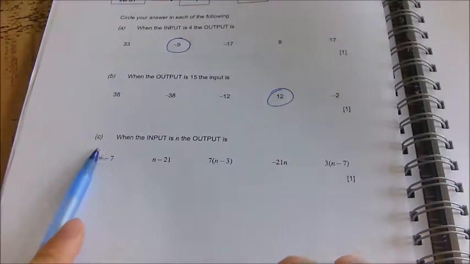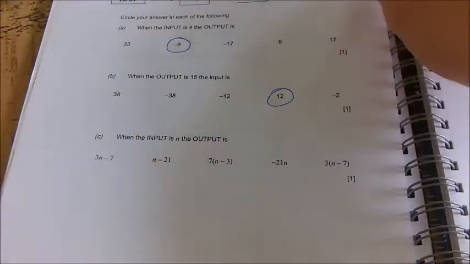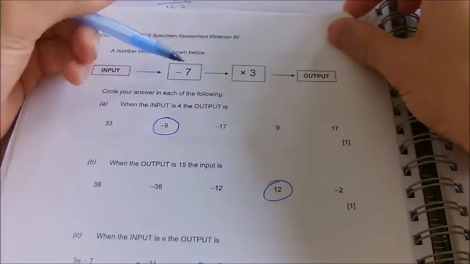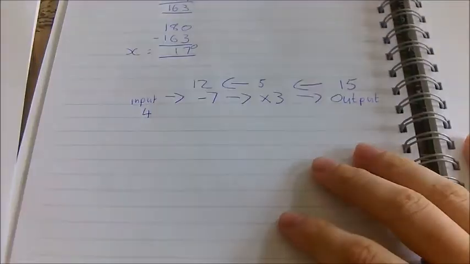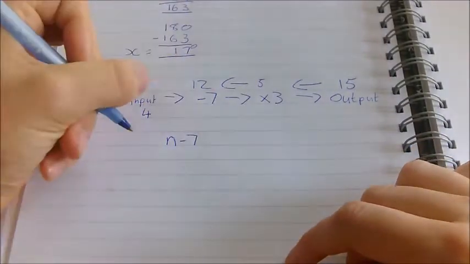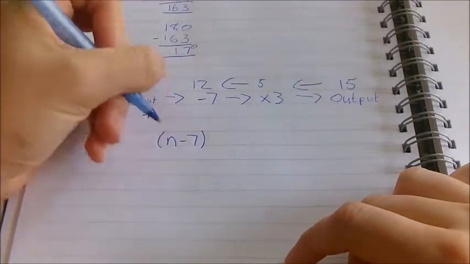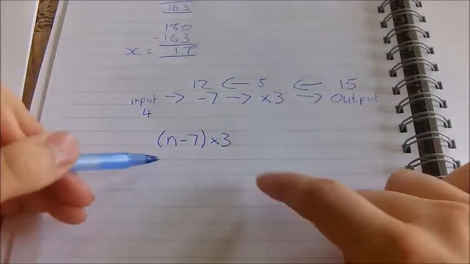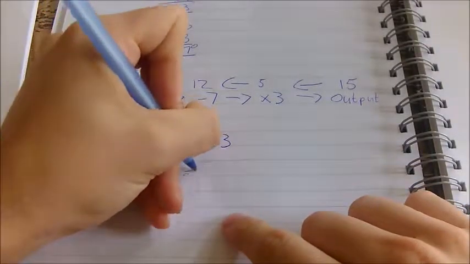And then question C is, when the input is n, what is the output? Well, if I follow this machine, I've got n, then I subtract 7, then I multiply it all by 3. So if I write that down, I've got n, and then I subtract 7, and then I multiply all of that. So if I'm going to multiply all of it, I'm going to put brackets around it, and I'm going to multiply it all by 3. Another way to write this is 3 bracket n minus 7 close bracket.